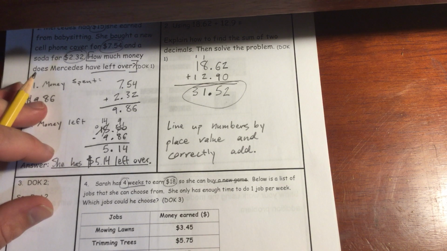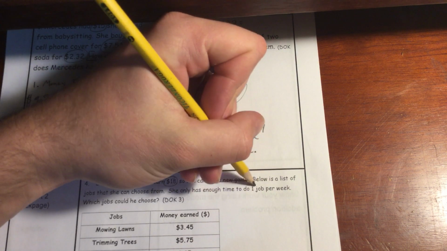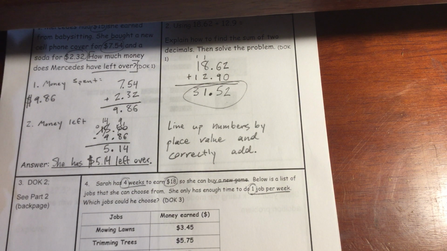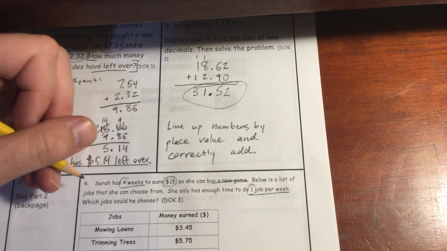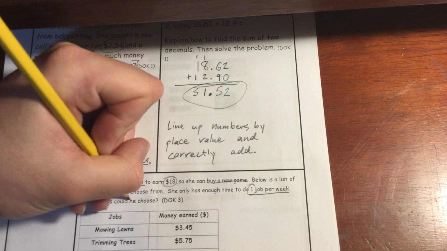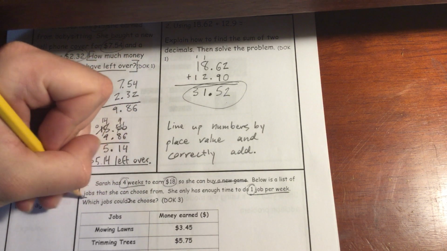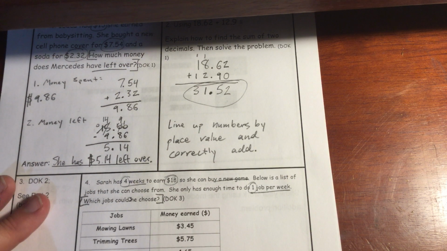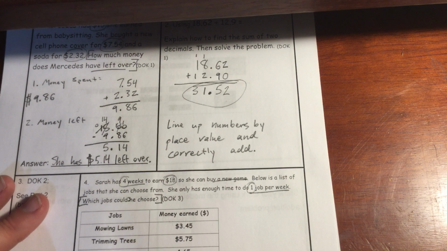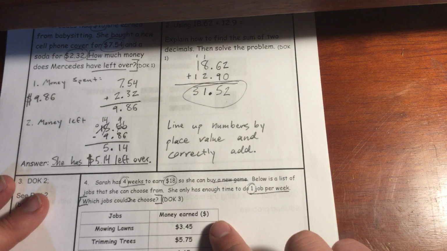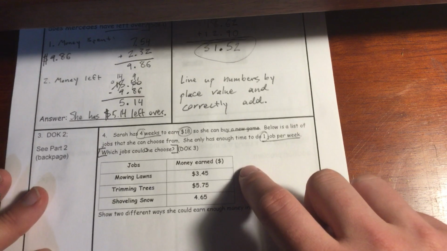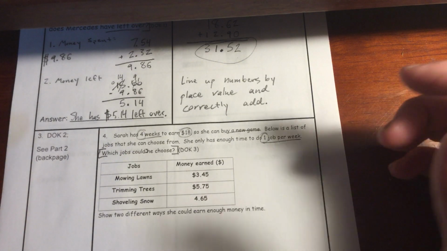She only has enough time to do one job per week. Which jobs could she choose? Okay, so what I'm going to start thinking about is if I multiply each one of those, okay, by 4, would it equal 18? Or is there a combination of things that I could add up to equal 18?